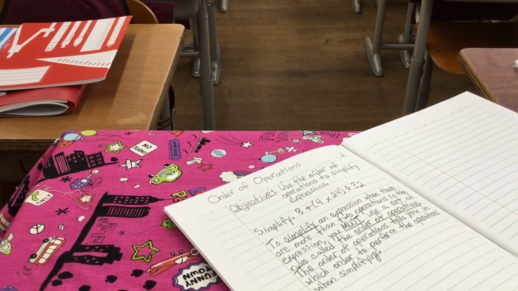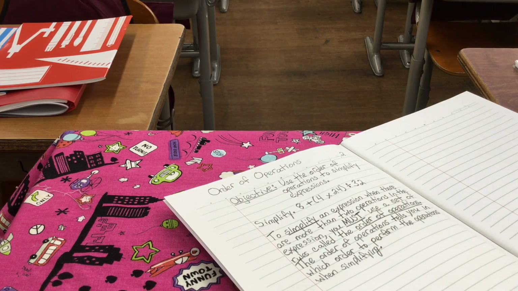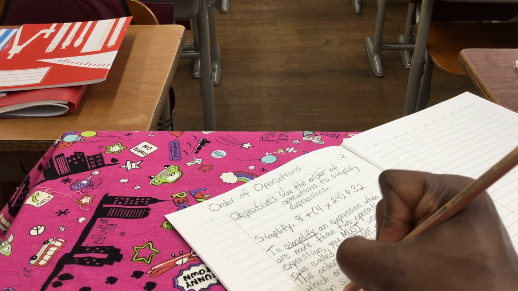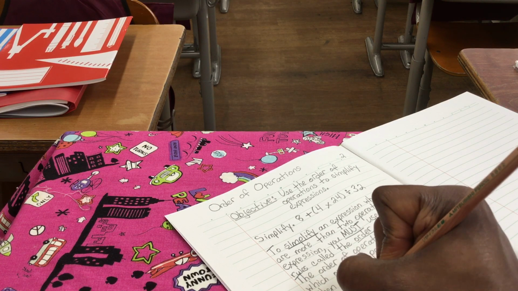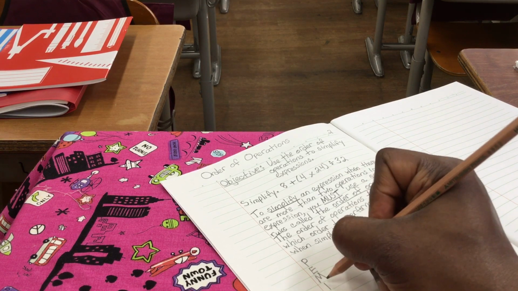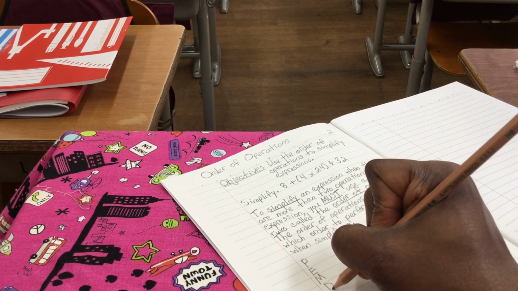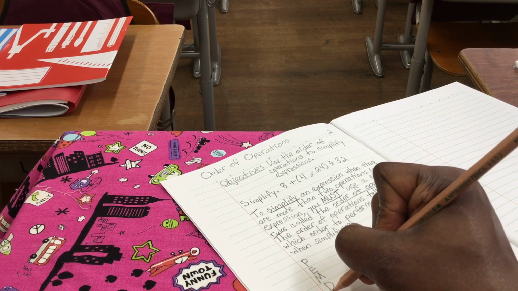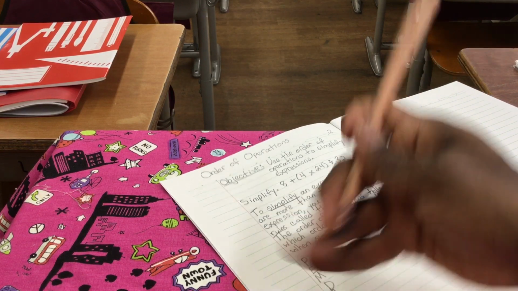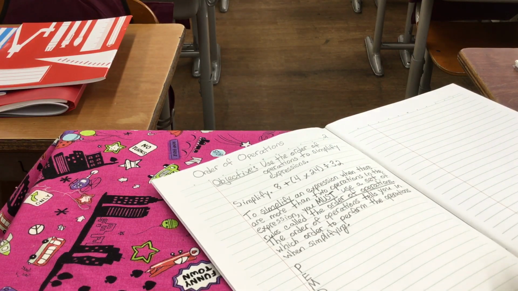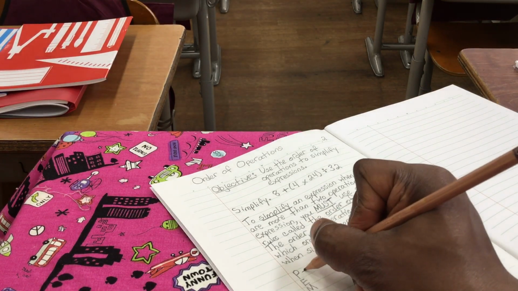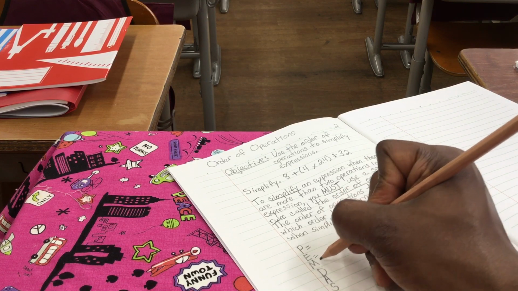Okay. Now, there's something that we use called PEMDAS. Okay. I'm going to write it this way. P-E-M-D-A-S. PEMDAS. Okay? This helps people remember which order they should perform first. Now, each letter in PEMDAS stands for something.